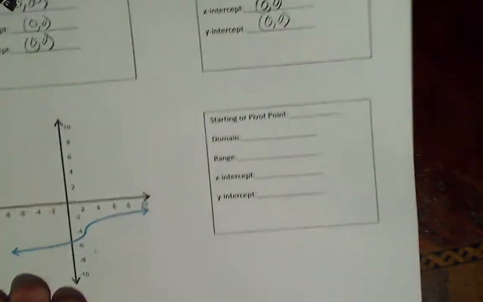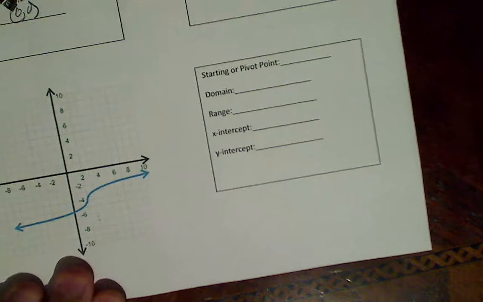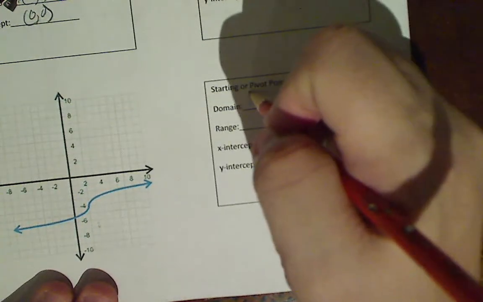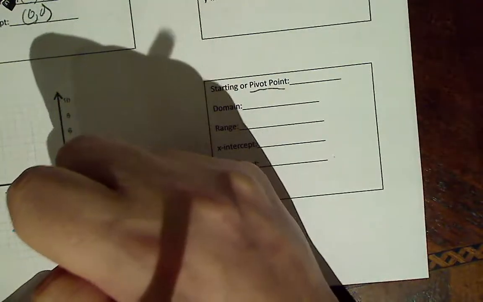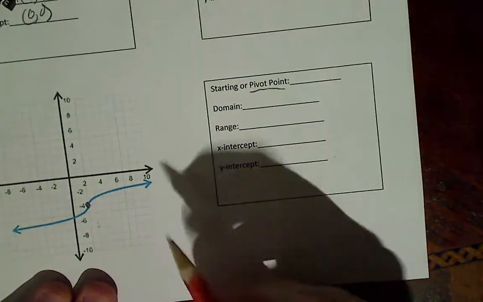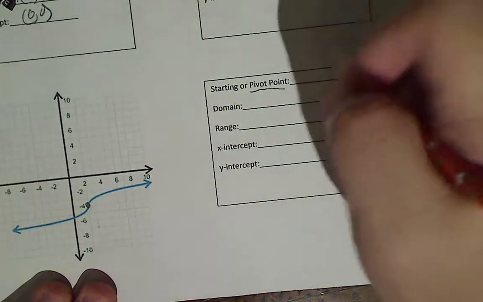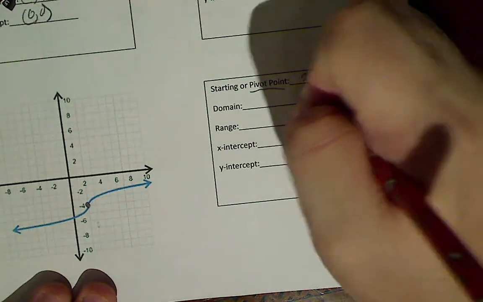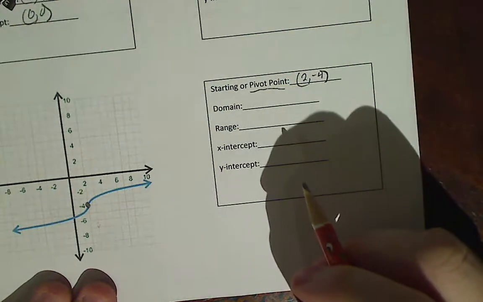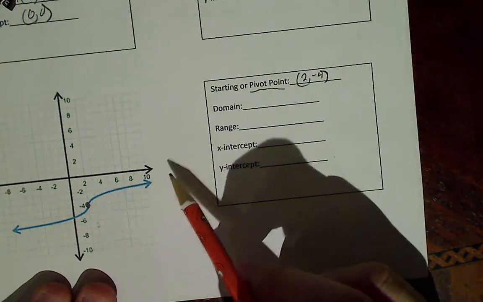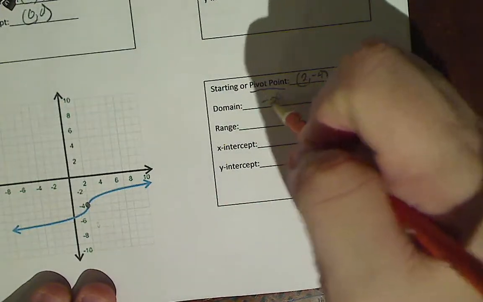Okay. So I'm looking at a graph that actually has been transformed like this. If I'm looking at my starting point or my pivot point in this case, I'm looking at the point where the graph turns, which is this point right here. And that looks like it's going to be at 2, negative 4. So my pivot point would be at 2, negative 4. My domain, again, because it's a cube root function, will be negative infinity to positive infinity.